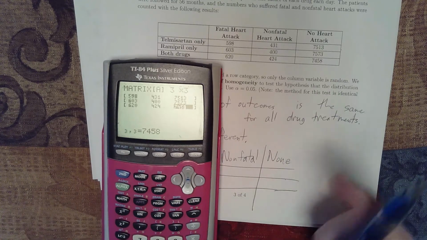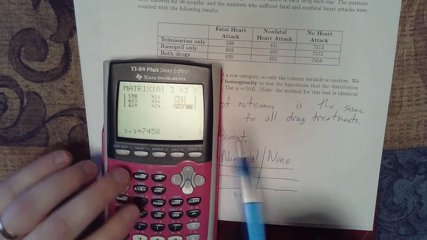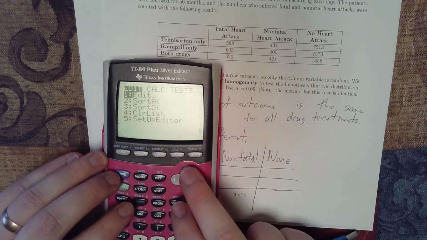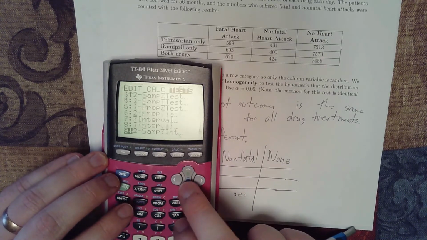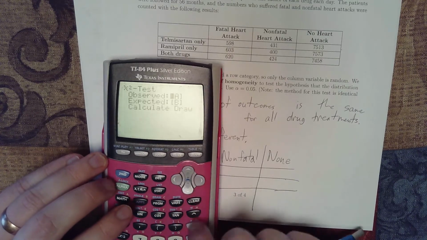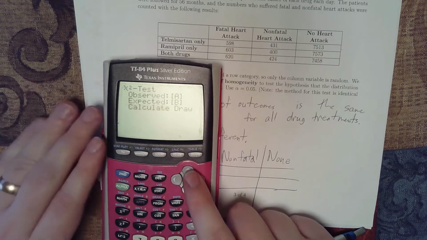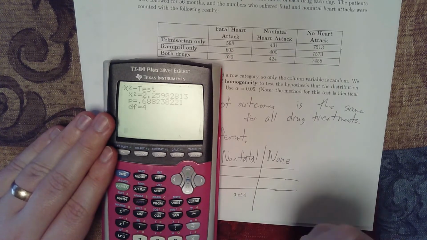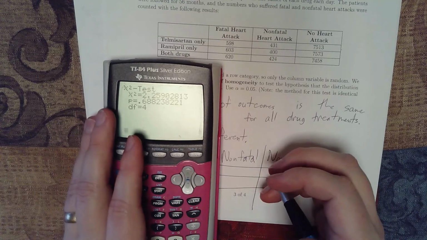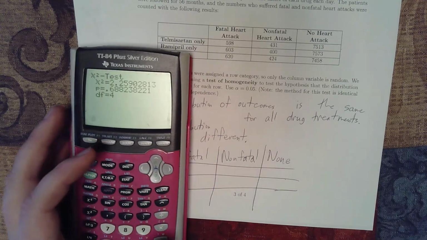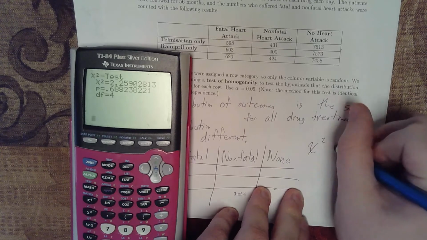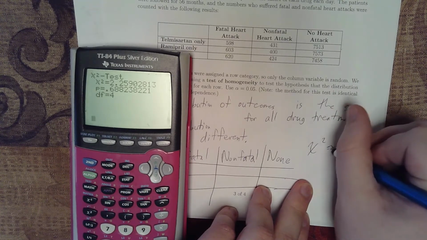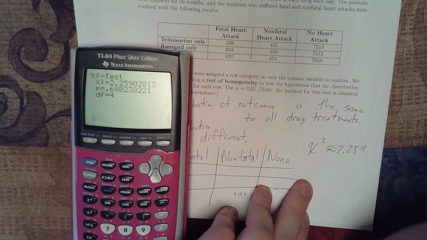So we now have this table that has what our values were. And we can go ahead and do our chi-squared test, observed. It'll spit out the expected in the matrix B. We'll go ahead and calculate. And we're told that our chi-squared value is approximately 2.259.